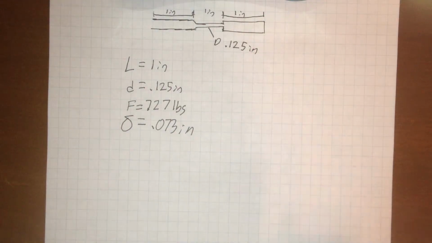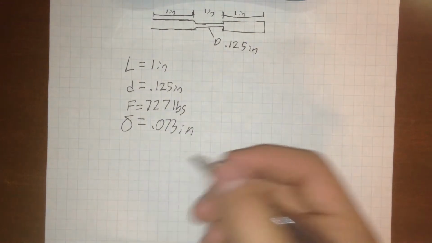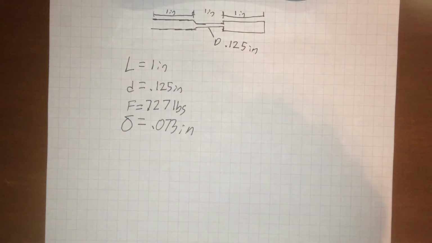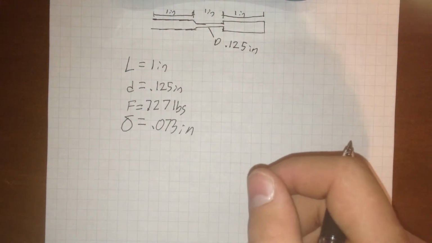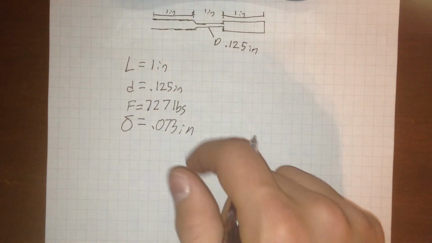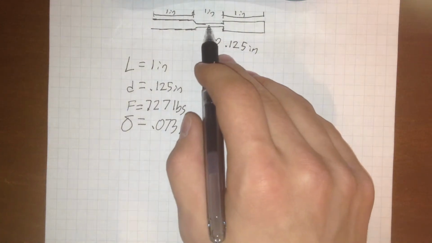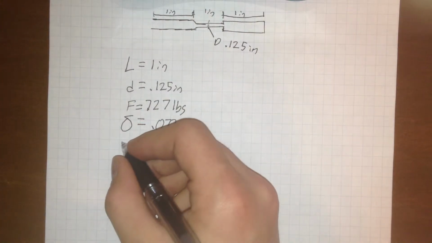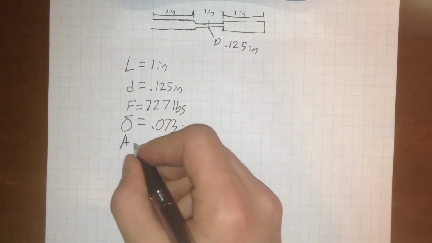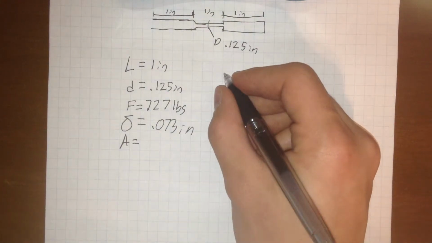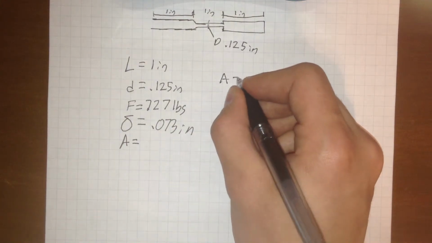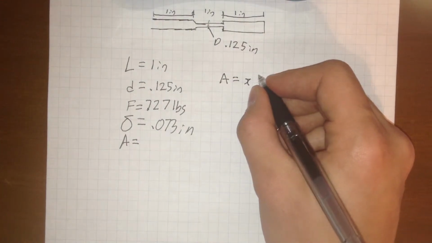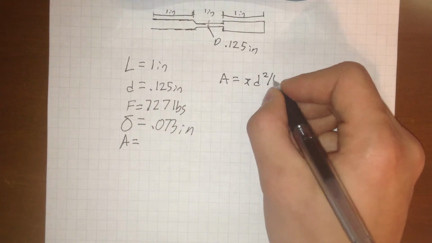Let's see. Next are our knowns, but before we can actually carry out all our calculations to find the stress and strain, we have to find the circular area of this right here. So the equation for that, I'll write that variable there. The equation for that is pi times the diameter squared divided by 4.